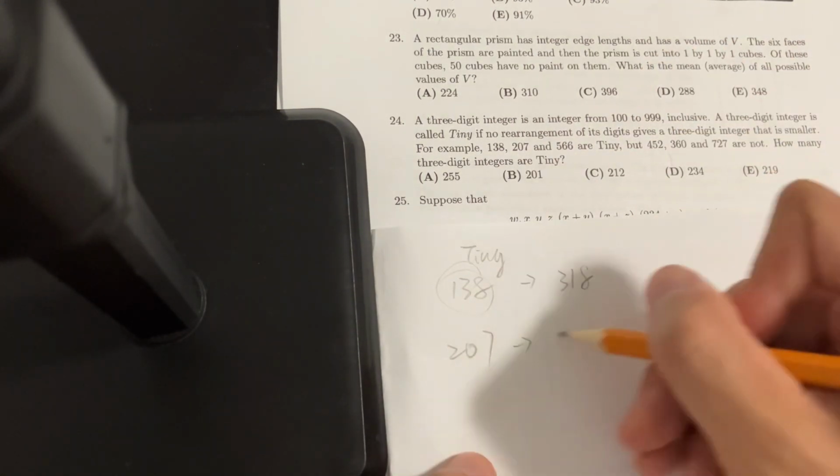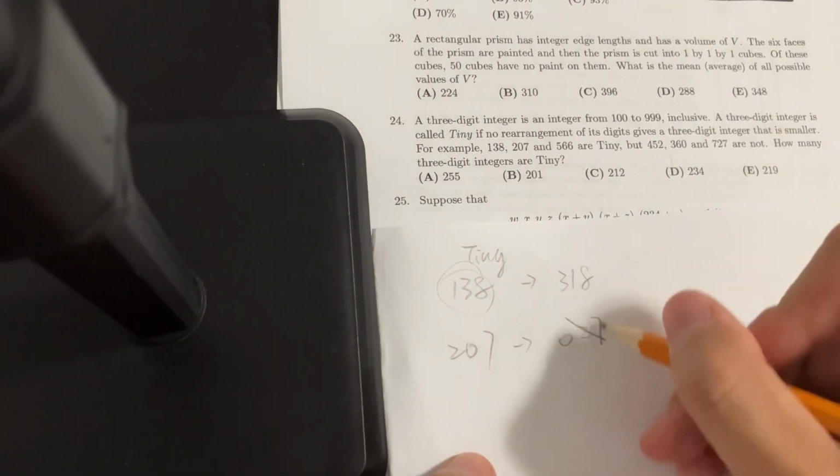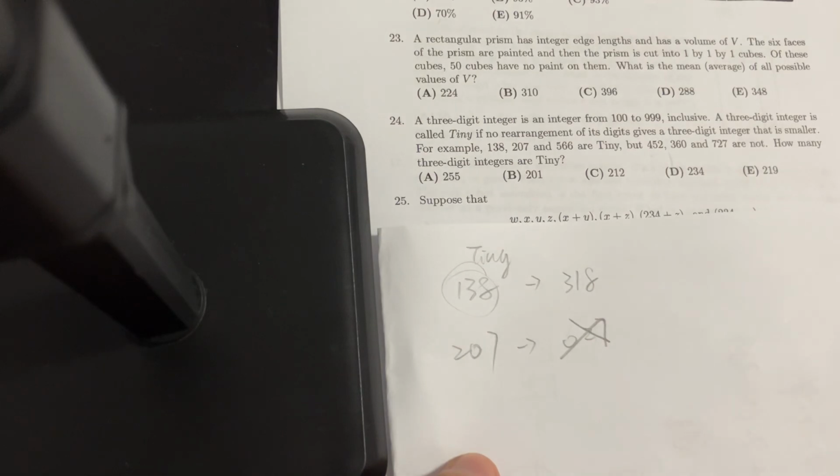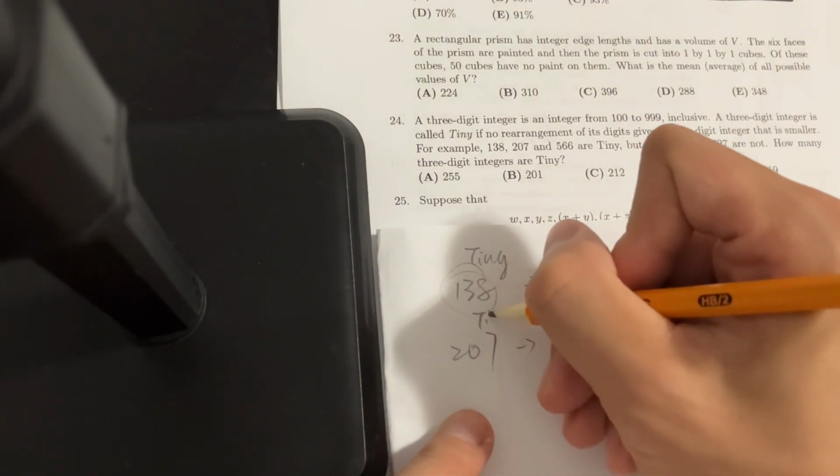0 cannot go to the front, so you cannot mention this. This is not a valid number. It doesn't count. And among all valid arrangements, this is the smallest possible. So this is tiny as well.